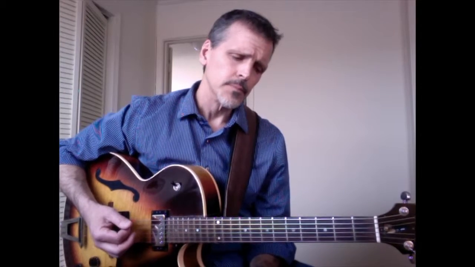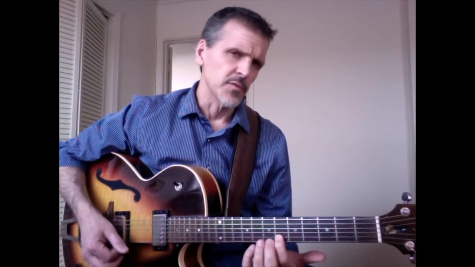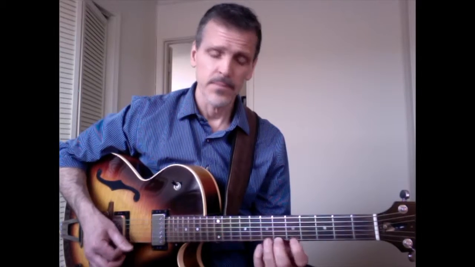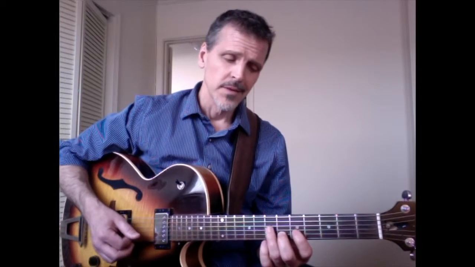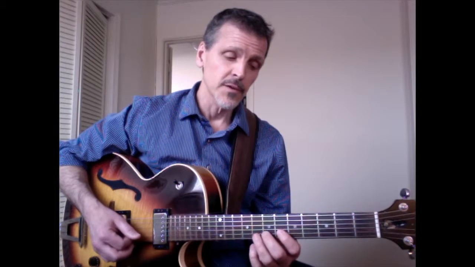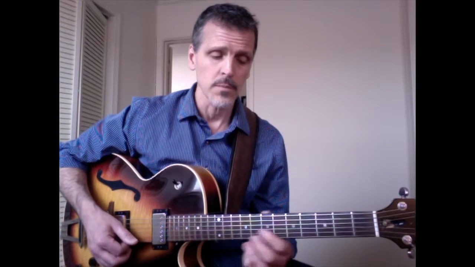Now, if we start right on the root of B flat 7 on top and descend, let's look at this fifth. The fifth occurs on beat 3. If I want to draw attention to the fifth, the easy way to do it is to enclose it. So to enclose it, I have to volunteer one of these chromatic pitches on a beat, and I'm going to delay the occurrence of this fifth of the chord.